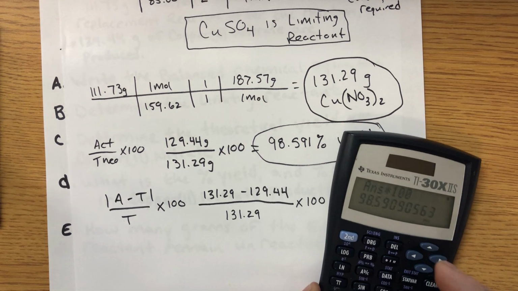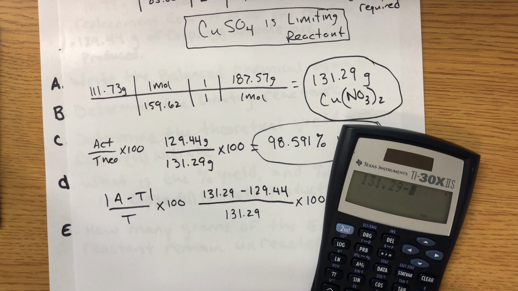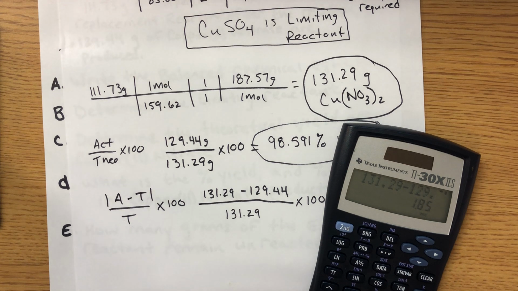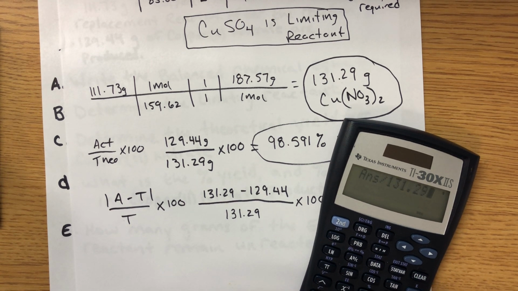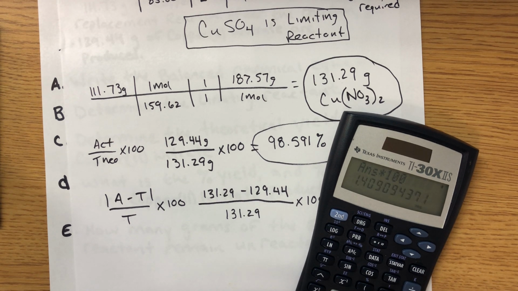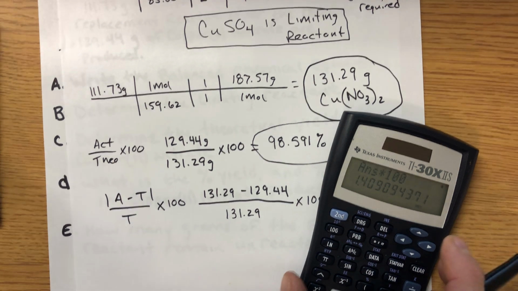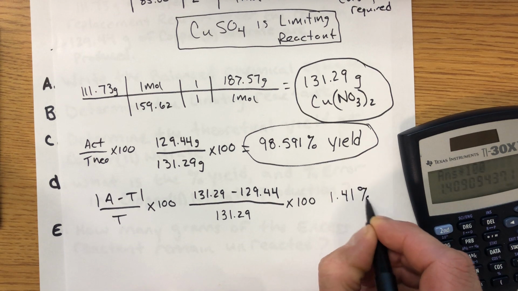Let's do the math here. That gives us 1.85, two decimal places, good. Divided by 131.29 times 100, and that gives us 1.41% error.